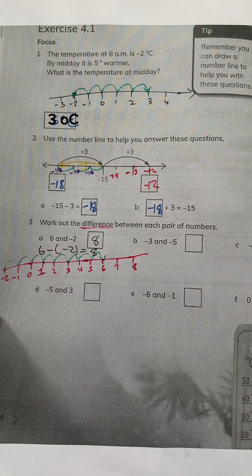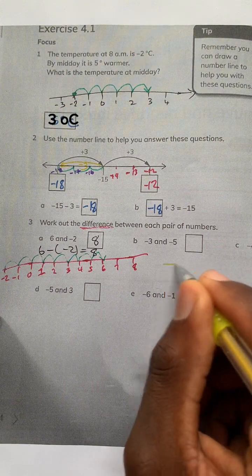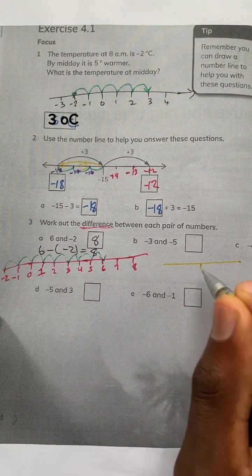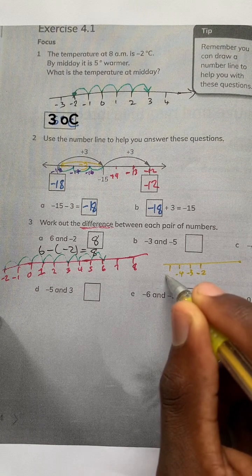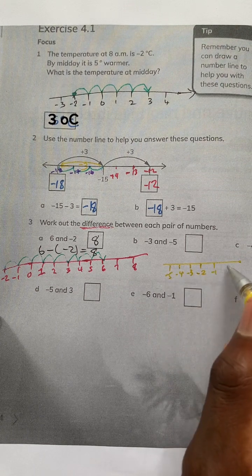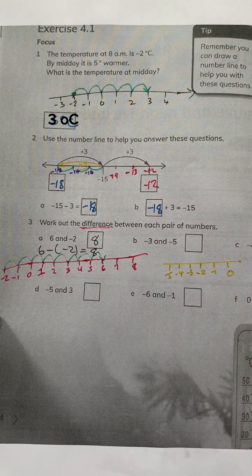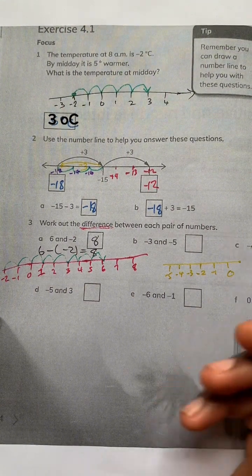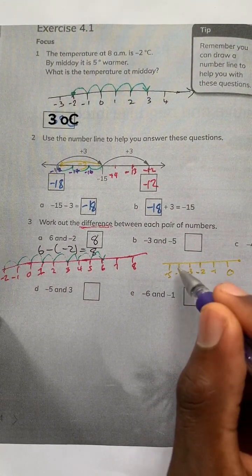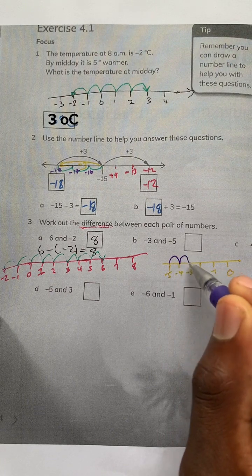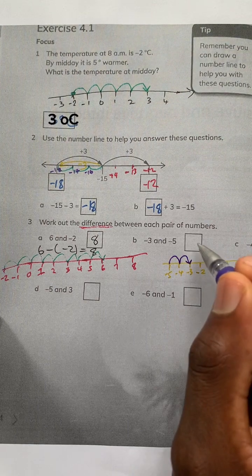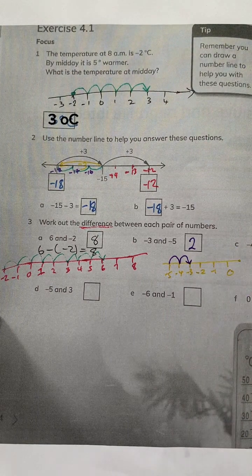Let's look at the next one. B, it says minus 3 and minus 5. So I'm going to draw another number line here. Minus 3 and minus 5. So here I'll put minus 2, minus 3, minus 4, minus 5, and minus 1 and 0. How many places are we counting from minus 3 to get to minus 5, or from minus 5 to get to minus 3? 1, 2. So the difference here is 2.